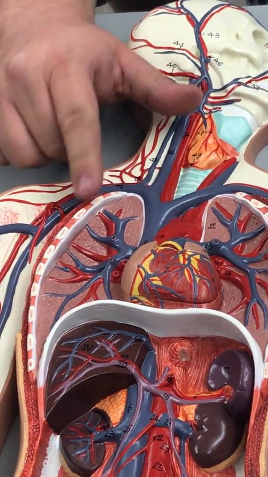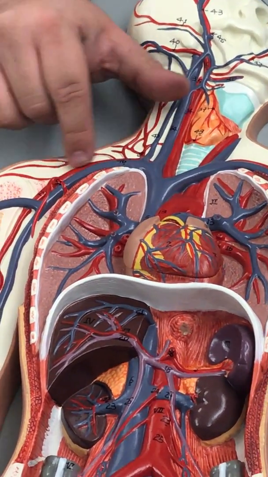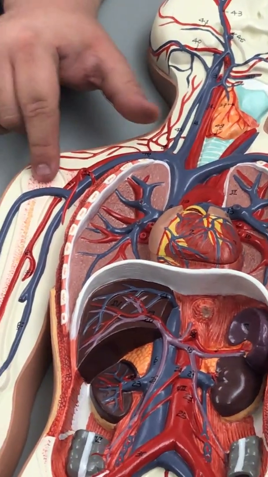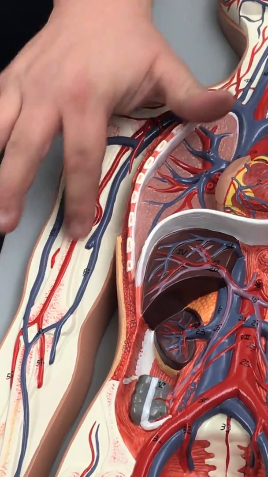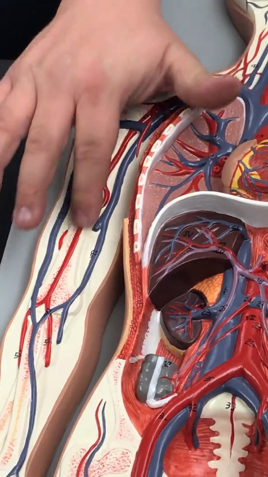After the right subclavian artery passes the rib cage, it becomes the axillary artery. After it passes the head of the humerus, it becomes the brachial artery.